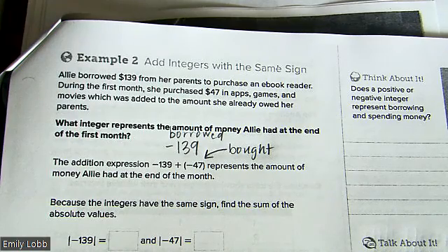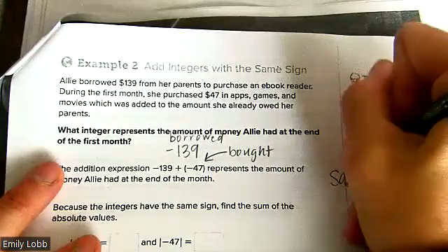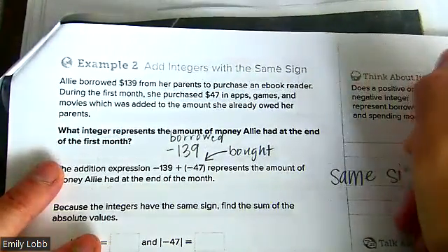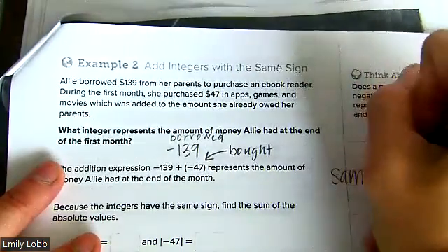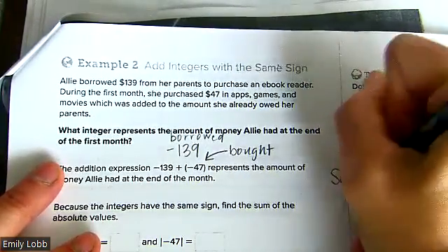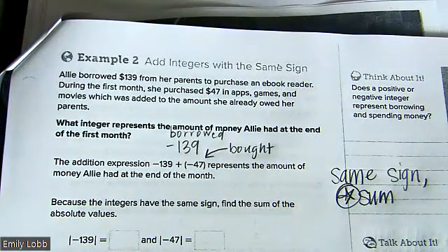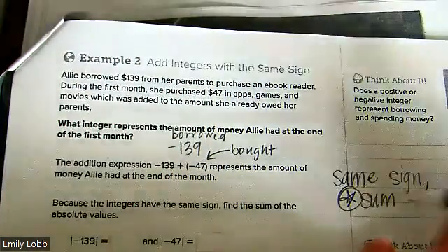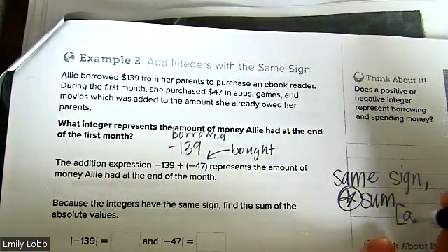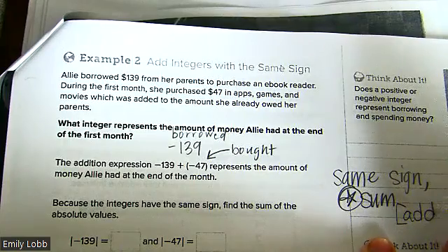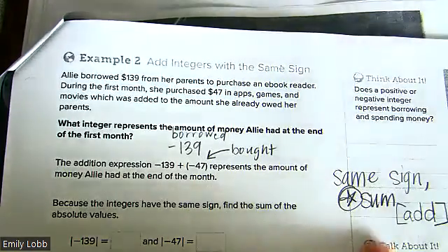So, because the integers have the same sign, remember, same sign means we're finding the sum. That's how I always remember it. Same sign, sum. Different sign, we find the difference. Same sign, sum. What does a sum mean? No, it's the answer to what kind of problem though? Addition. We have to add.